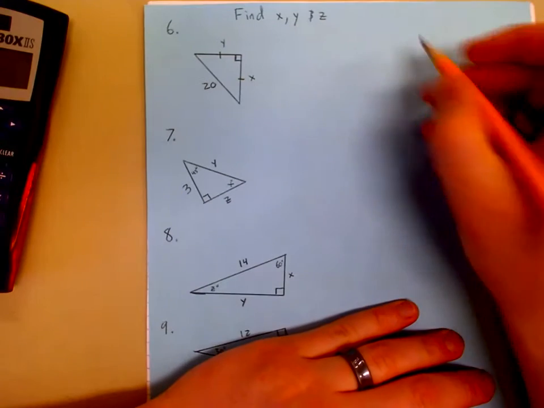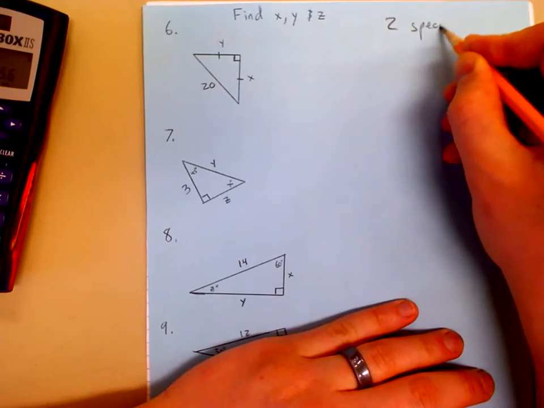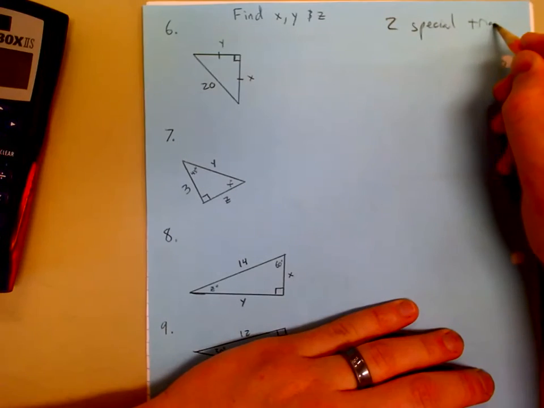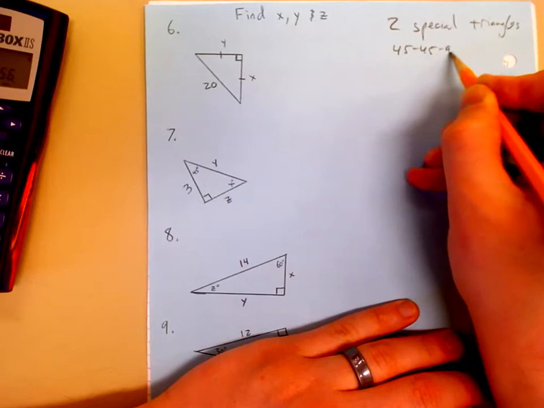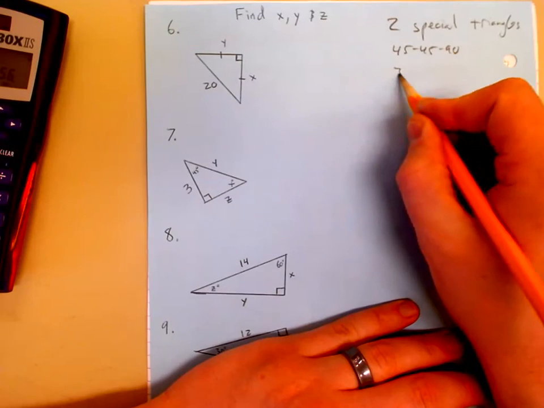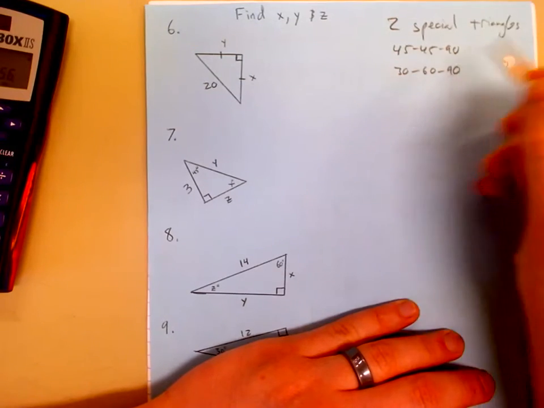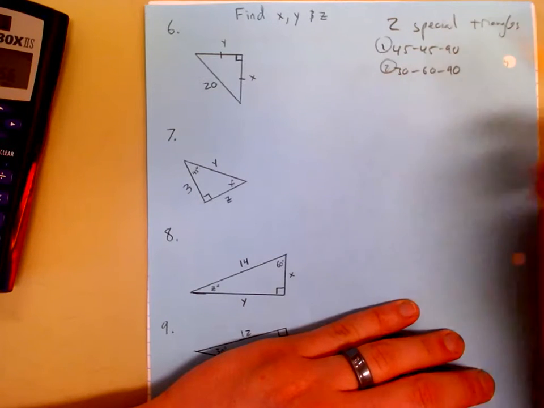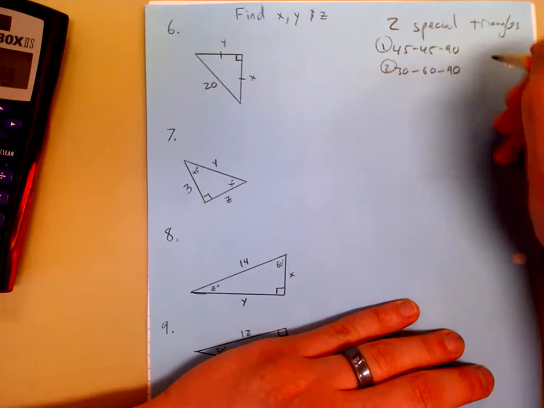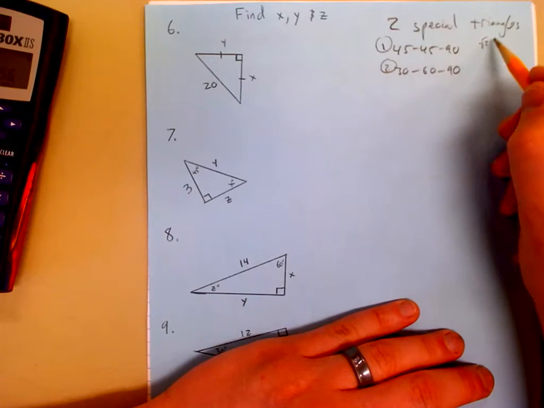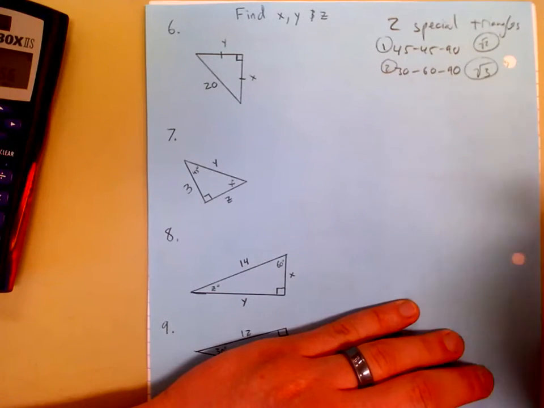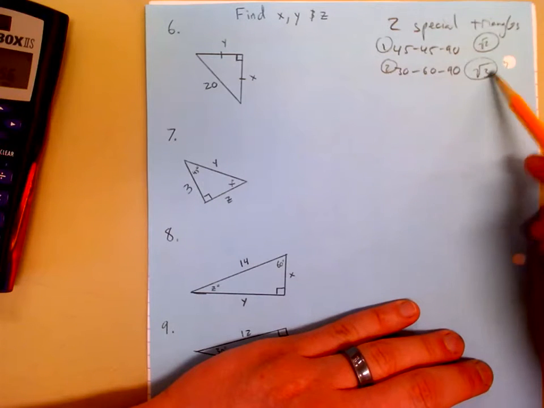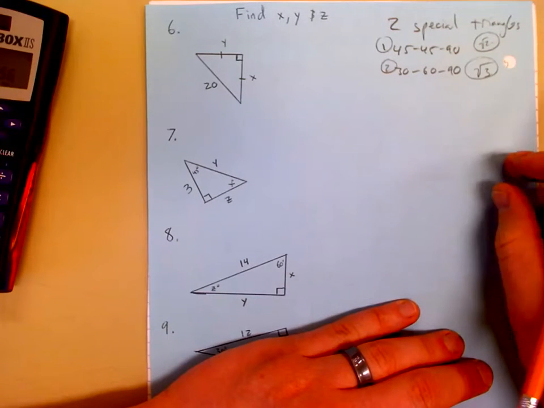So on the back here, I'm looking at my two special triangles. I know that that's a 45, 45, 90, that's one of them. Then the other is a 30, 60, 90. These are my two special triangles. And the number I've got to remember for a 45, 45, 90 is radical 2, and radical 3 for the 30, 60, 90. You got to remember those. That's the radical I'm using for each different triangle.